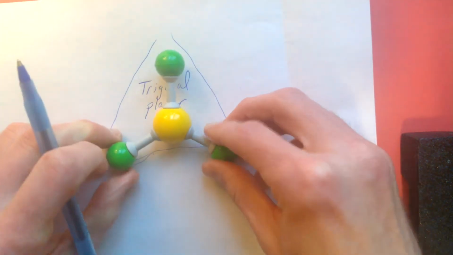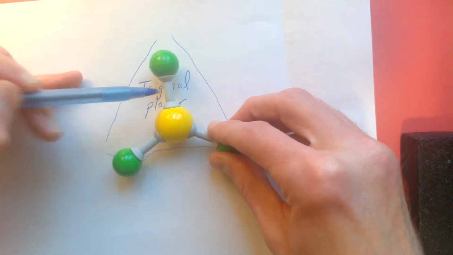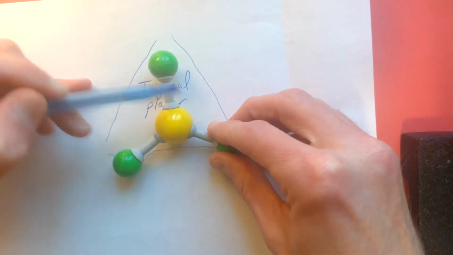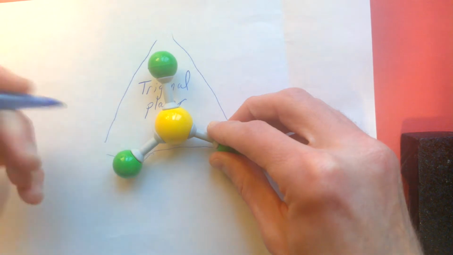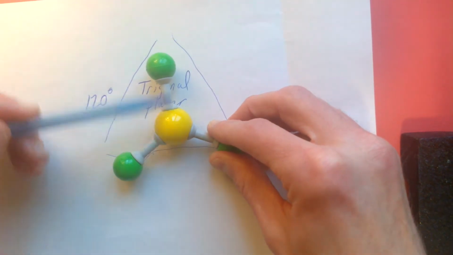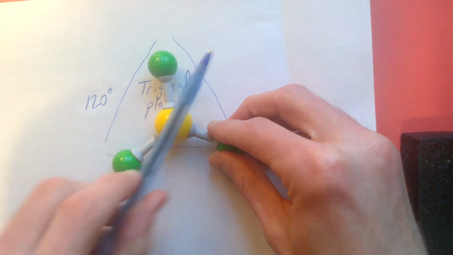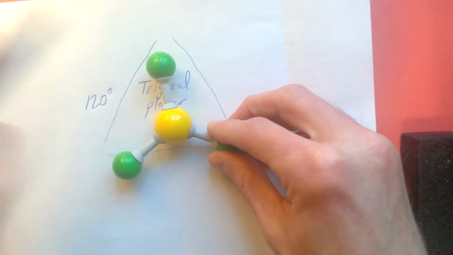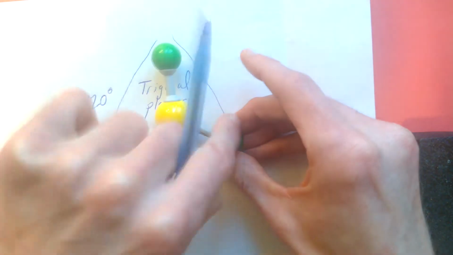And the bond angles, if we measure the angle between each one of these, we would see bond angles of 120 degrees. 120 degrees between here and here. That angle right there is 120 degrees, each one of those.